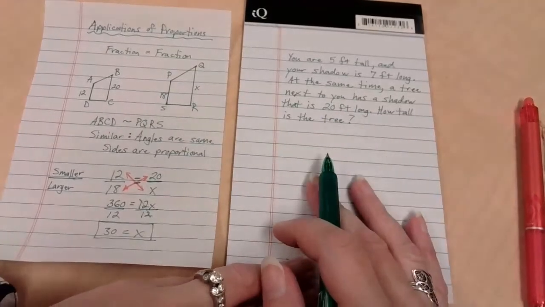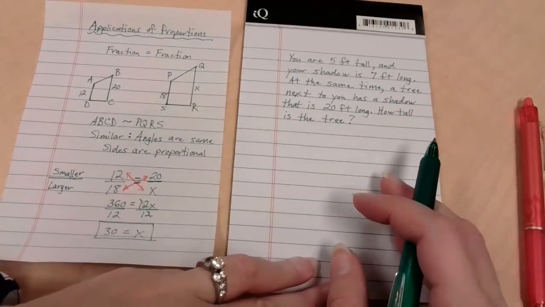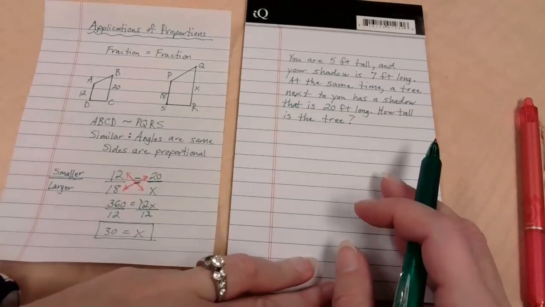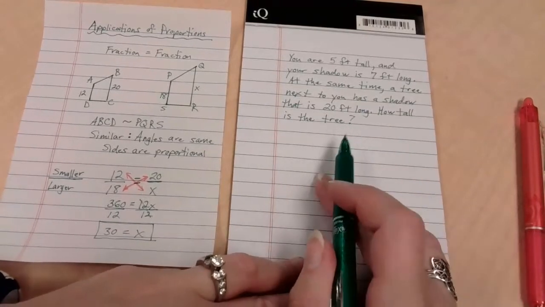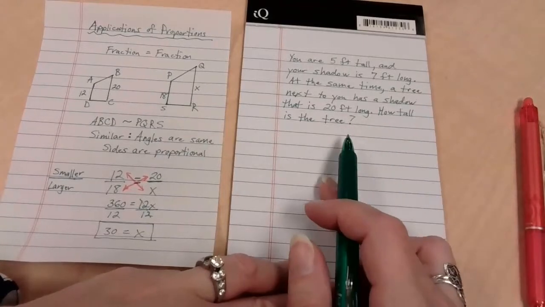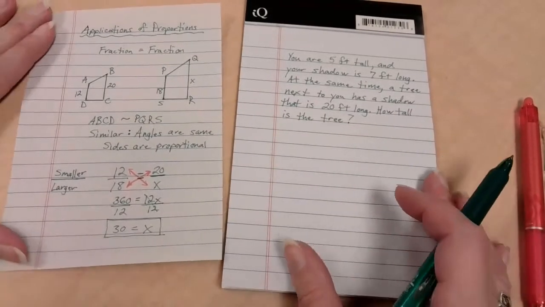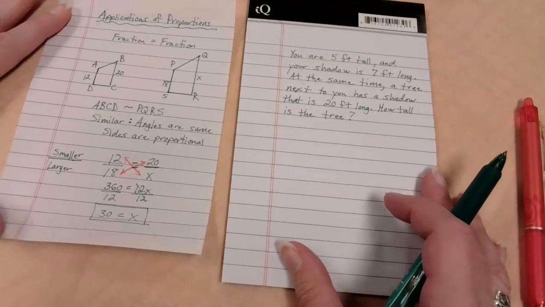Now, this may seem like a little bit of a silly question. Who cares how tall the tree is? Can't I just measure it? Well, maybe it's too tall. Maybe my tape measure doesn't quite reach. And maybe I'm trying to take this tree down and I'd like to just topple it over, and I'd like to know how long it is so that it doesn't hit my house or my car. So maybe there's a reason I might actually use this. You never know. All right, so let's think about this.